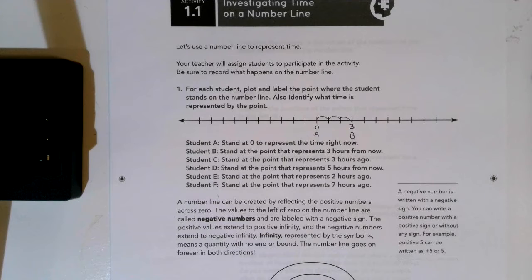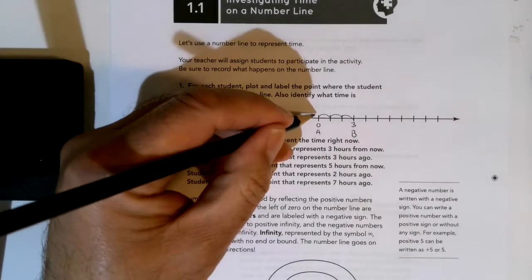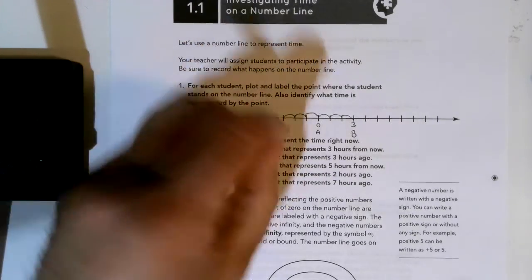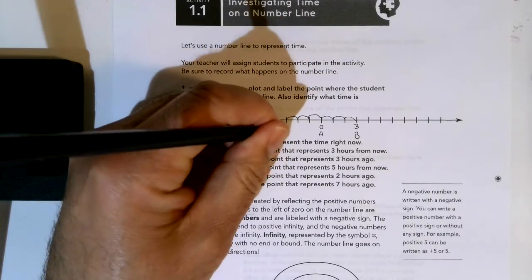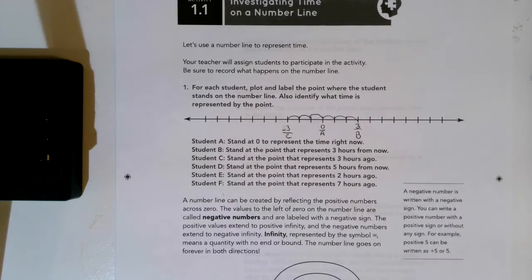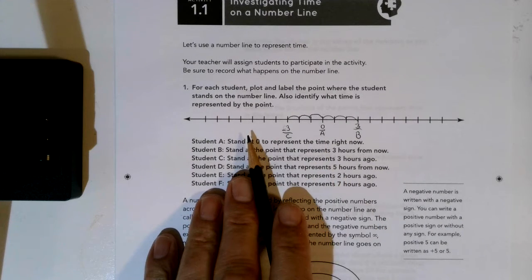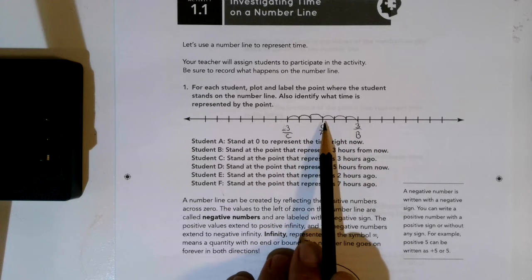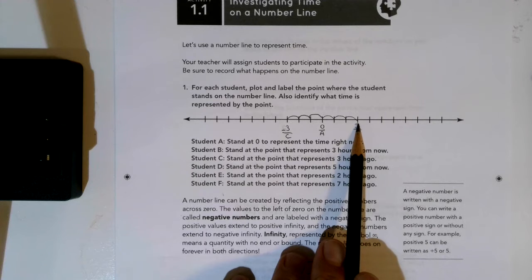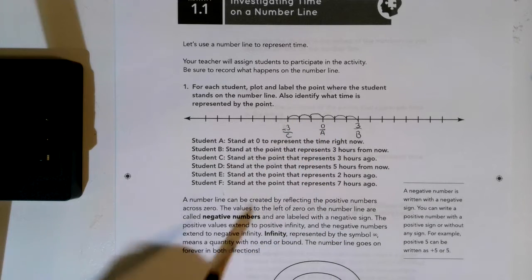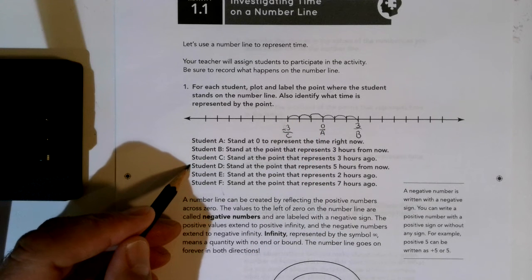Student C represents 3 hours ago. So that would be 3 hours in the past. That would be -3, student C, because I'm going 3 hours behind, or I'm subtracting 3 hours. Notice I go in the number line the same way I would if I were adding or subtracting. I move to the right for adding or hours in the future, and I move to the left if the hours were in the past or I'm subtracting.